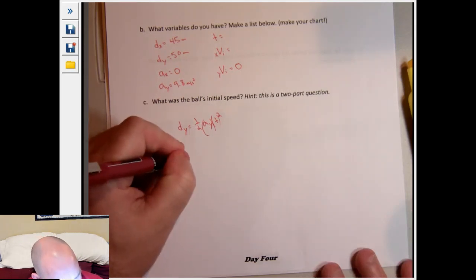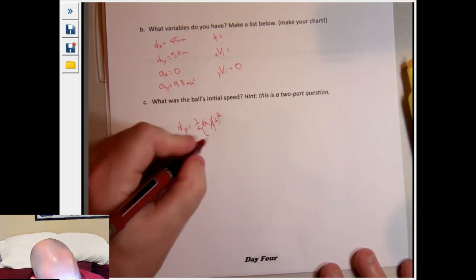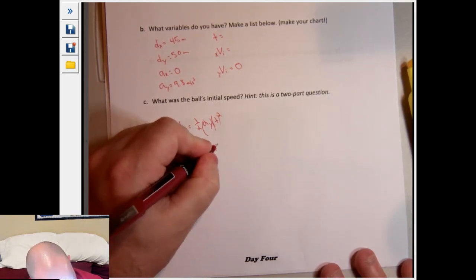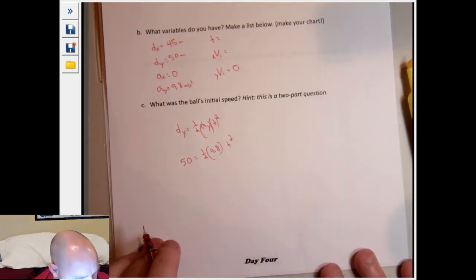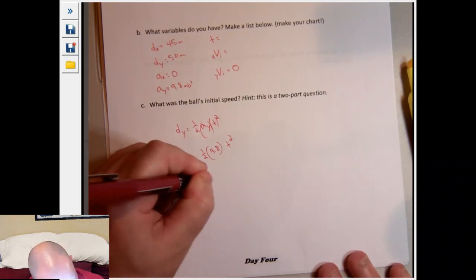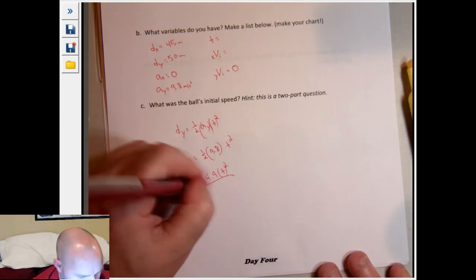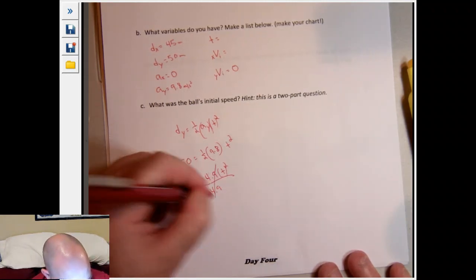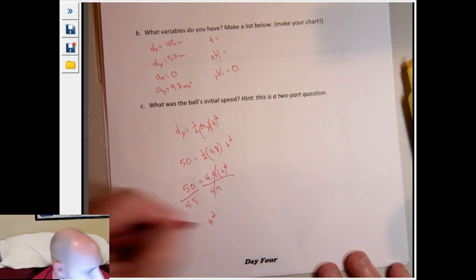Alright, so displacement of y. We know our displacement of y is 50, equals 1/2 times 9.8. We already have that memorized, hopefully, times time squared, and we don't know what that is yet. So 50 equals 4.9 times time squared. So at this point, let's divide that 4.9 over. So we have time. I'm going to flip it because I like my variables on the left.